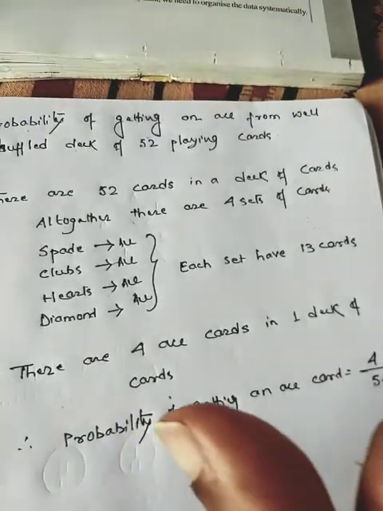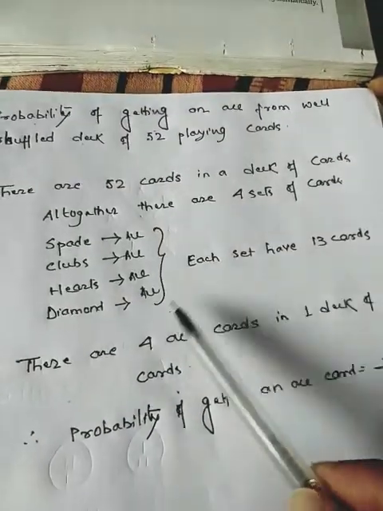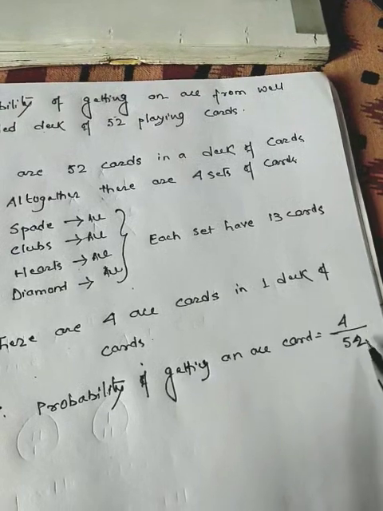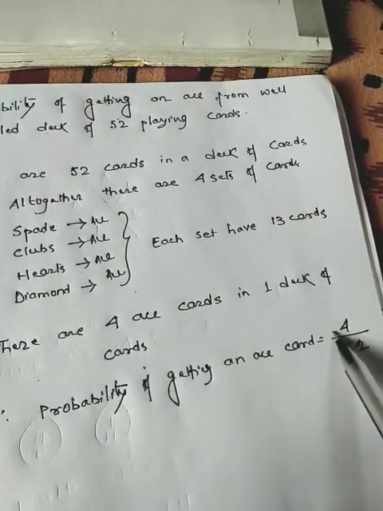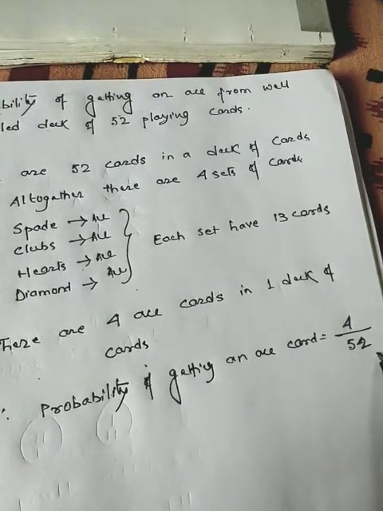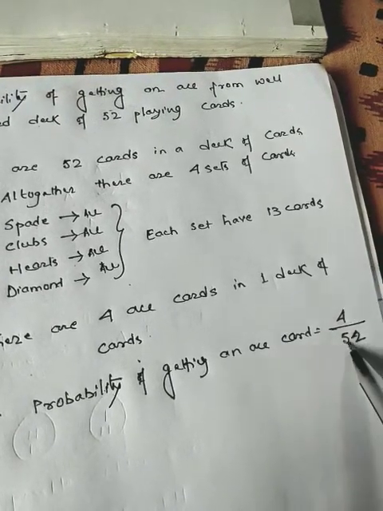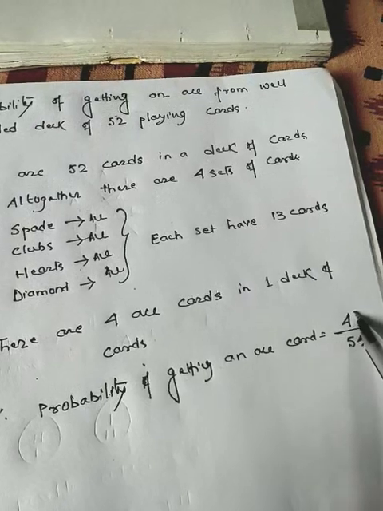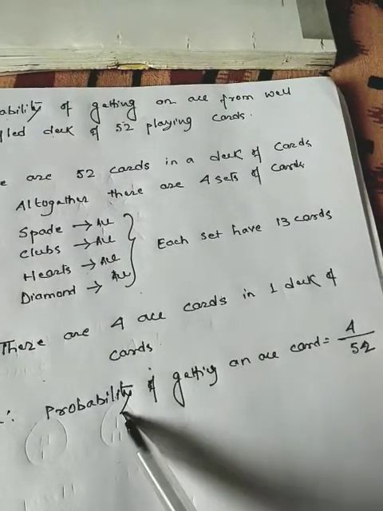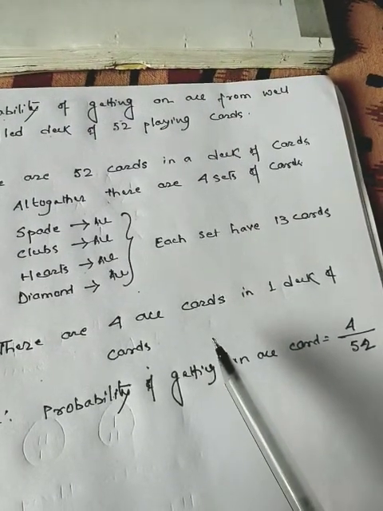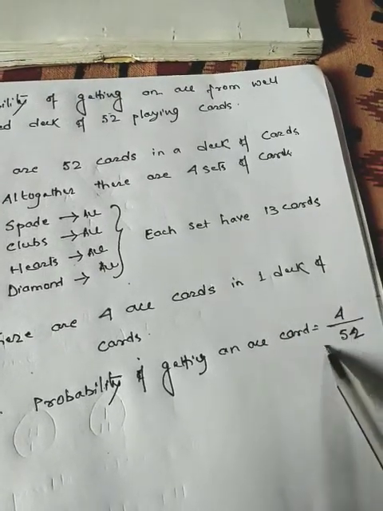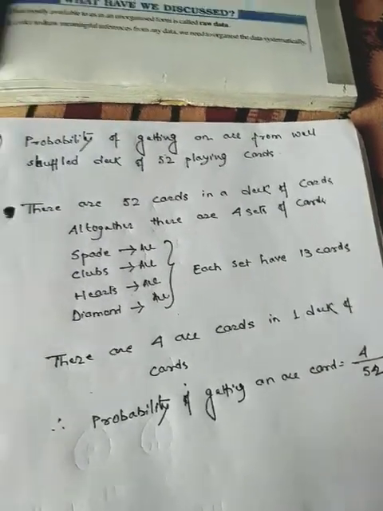So the probability of getting an ace is, out of 52 cards, 4 aces. So this is the probability. Probability is always taken on the total number.